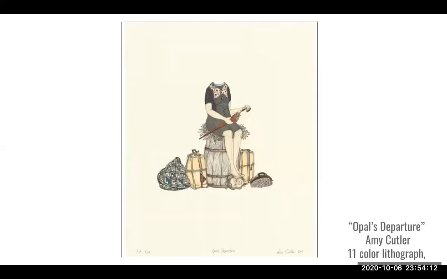Another wonderful artist, Amy Cutler. This is an 11 color lithograph. So this is a form of printmaking titled Opal's Departure. It has 11 different colors in it, believe it or not, even though it looks rather subdued and neutral in color. There's color in there.